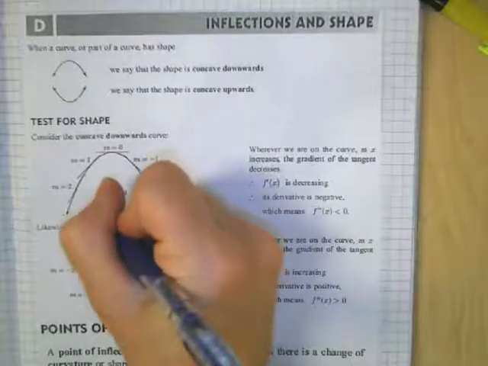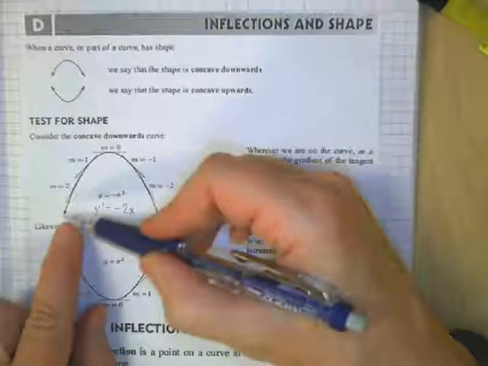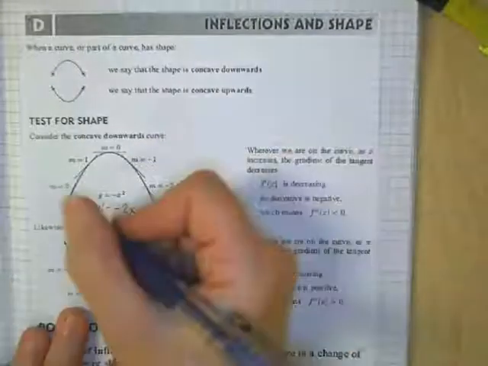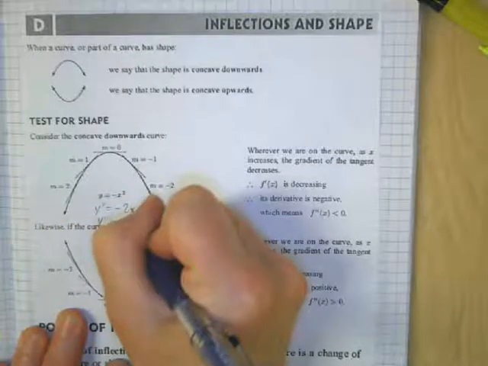If we take the first derivative, we get negative 2x. Okay, so notice my slope is going down. And if we take the second derivative of that, we just get negative 2. And see how it's upside down?